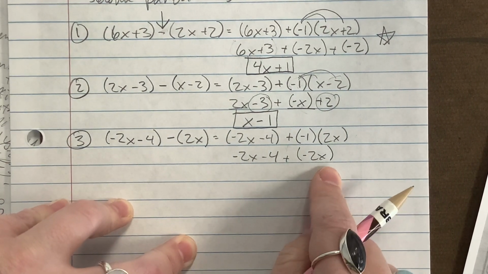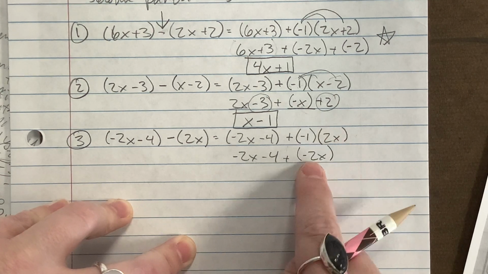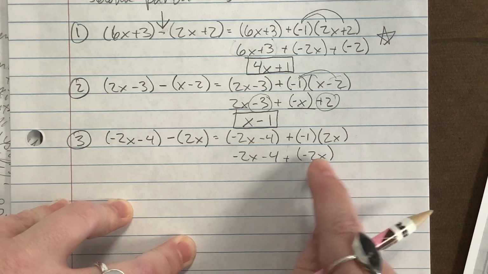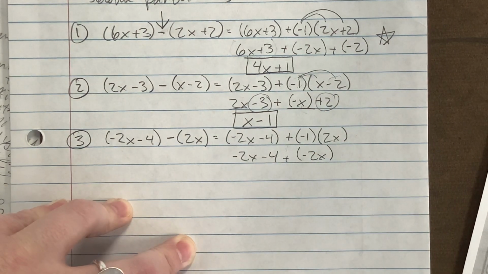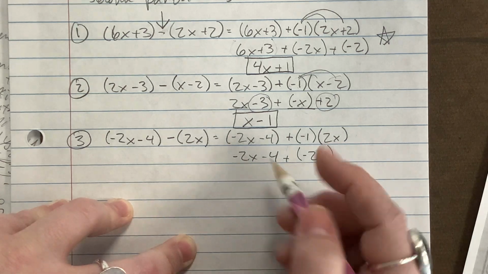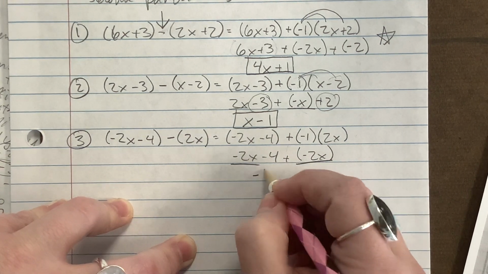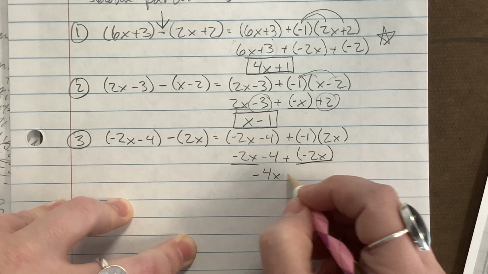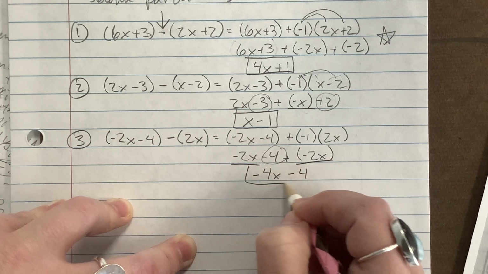Okay, hopefully that makes sense. Really, again, multiplying by negative 1 just changes the sign. So if it was positive, it's now negative. If it was negative, it's now positive. Just changes the sign. Now we combine our like terms. Negative 2x and negative 2x is negative 4x. And then this is the only constant, minus 4.